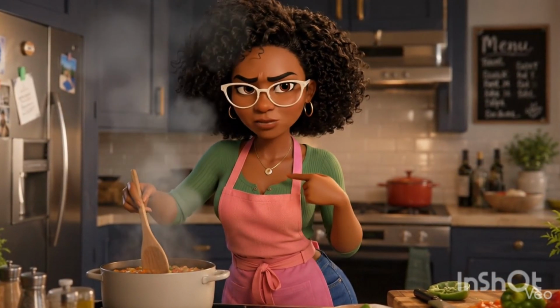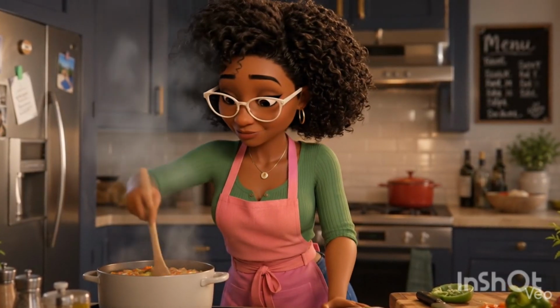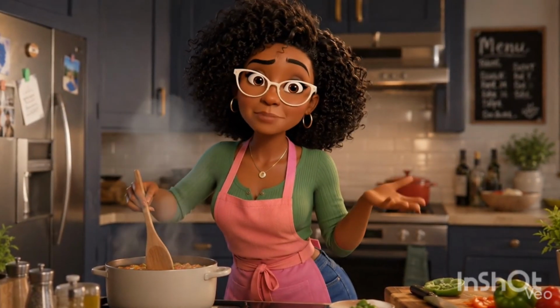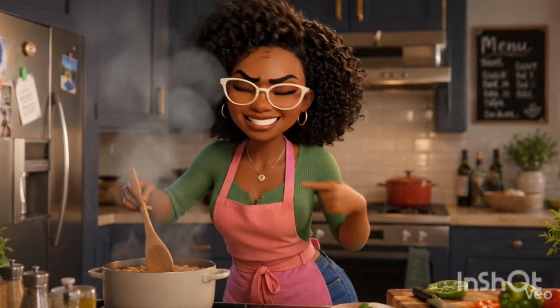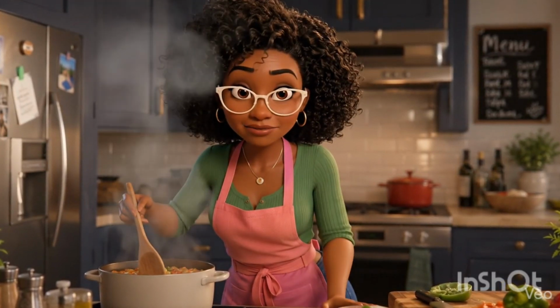This AI thinks it can replace me? Let's see. You can see the lip sync, the motion, the eye rolling, the quality is so top notch.